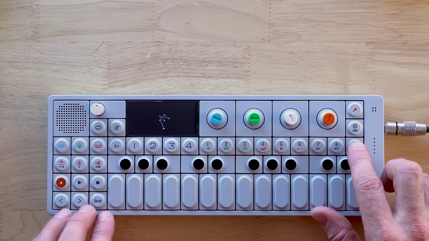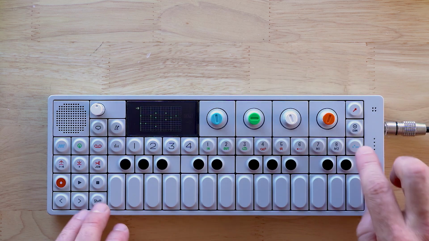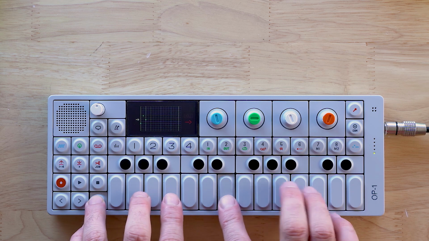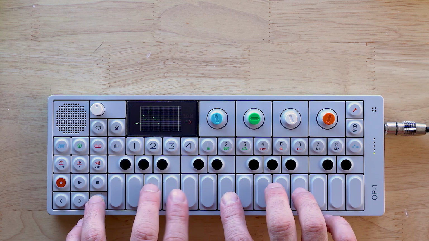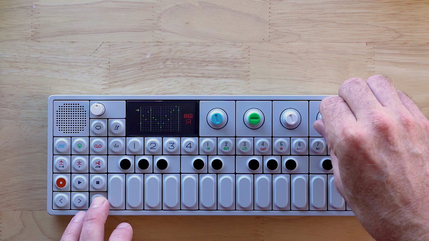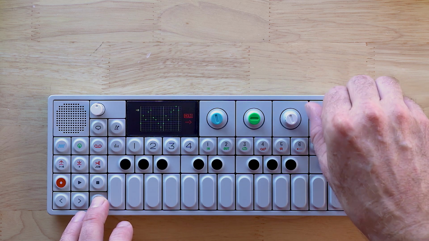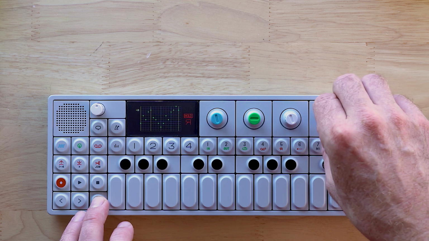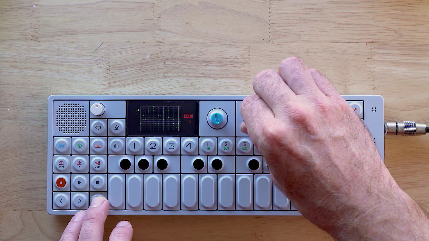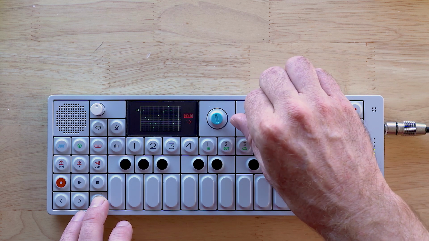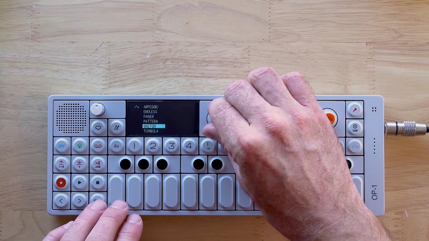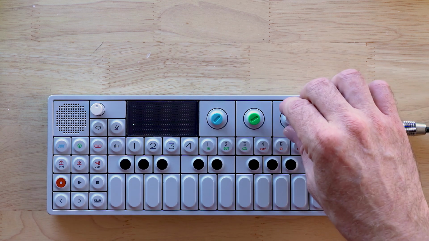So if we go over to our synth engine, go to pattern, clear this out. Let's see. You can just switch around the direction of it, which is kind of cool. You can move it in space, and then, of course, erase it. What's next? Sketch. So this is Sketch.